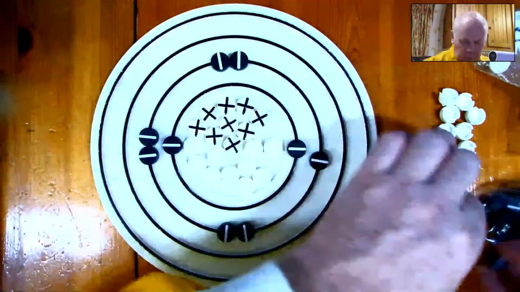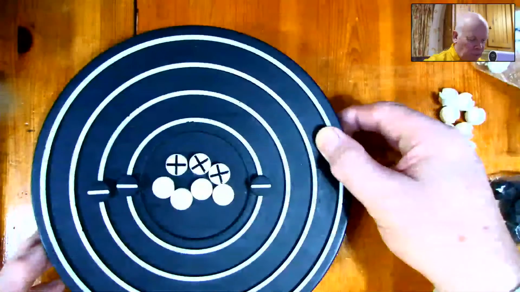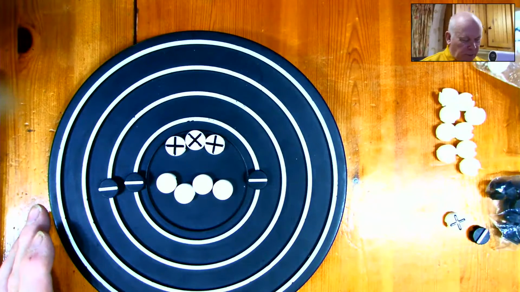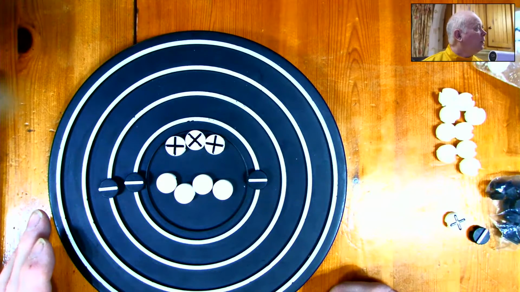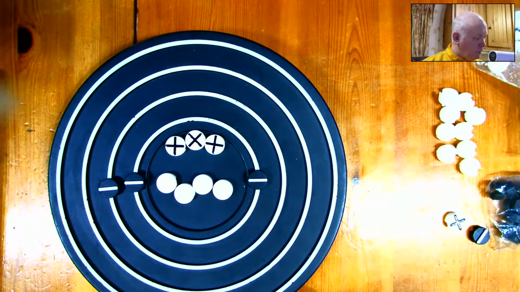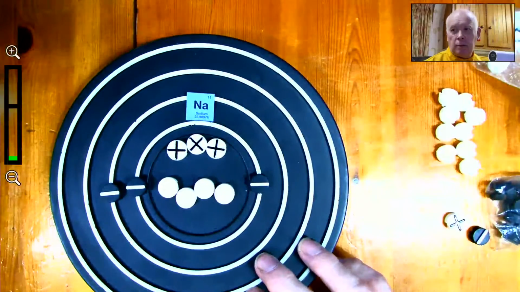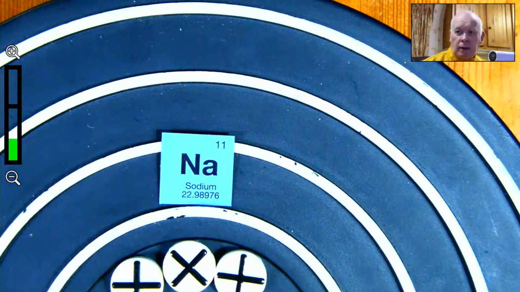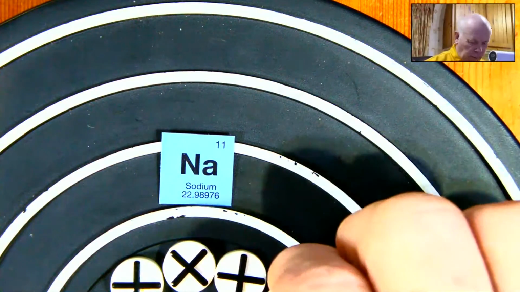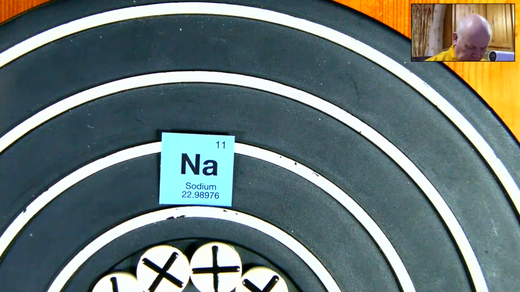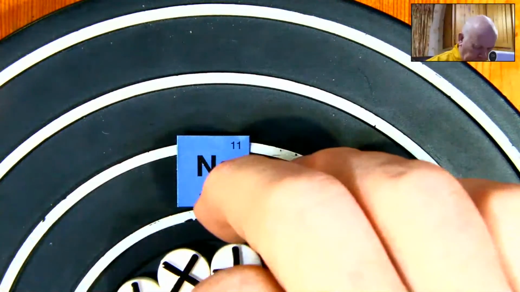We'll do one more of these, and now I'm going to look at an element of sodium. I'm going to move that one out of the way because I'm going to want that one in a moment, and we're going to try and make sodium. Now, sodium on the periodic table here has got 11 protons, and this is where my model starts to run into some severe problems, because we've got to try and get 11 protons in here.